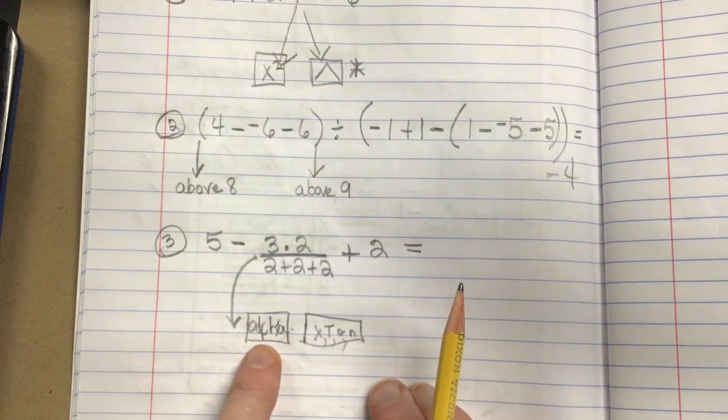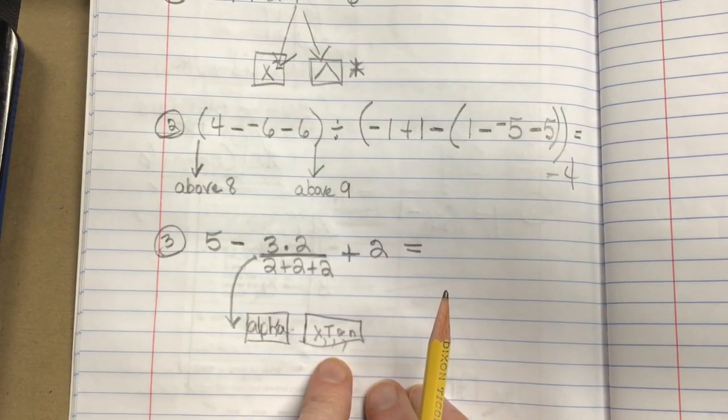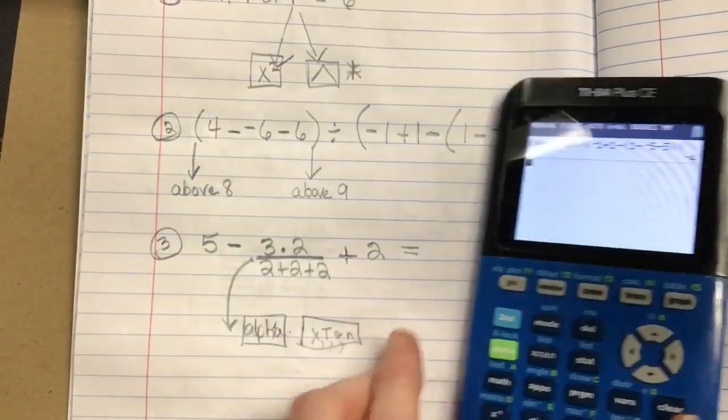So just use your alpha key that we use with slope. Is that making sense? Let's try it.